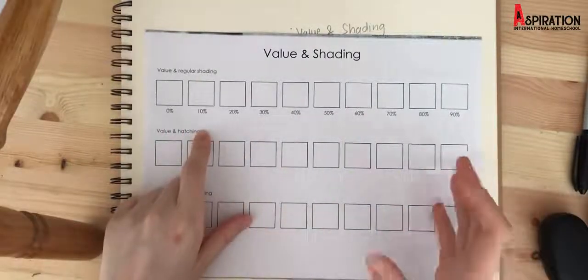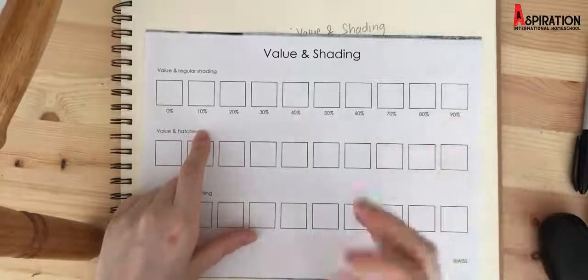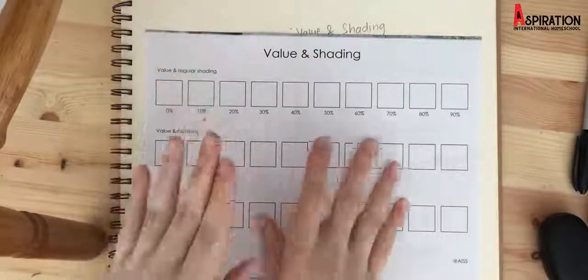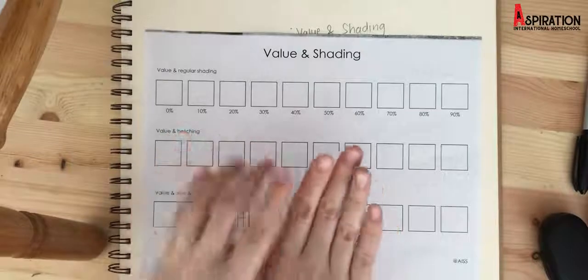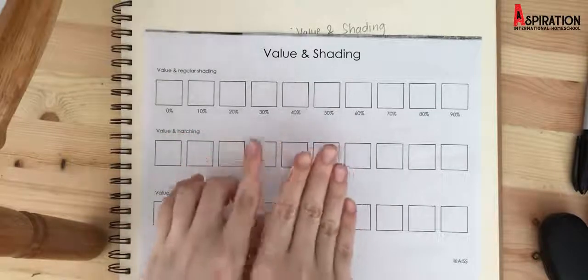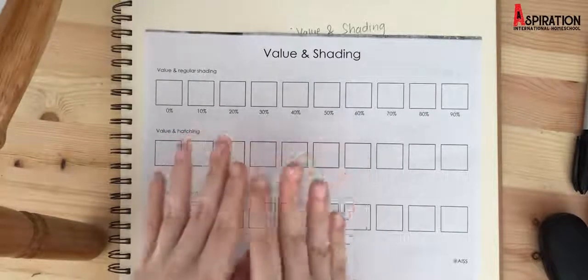So why do we go by 10% and not 5%? Because it's really hard, especially when you're starting out, to differentiate a 5% difference. It's kind of like if this part of my hand is slightly darker compared to this, and we have to judge, but then they look the same, right?